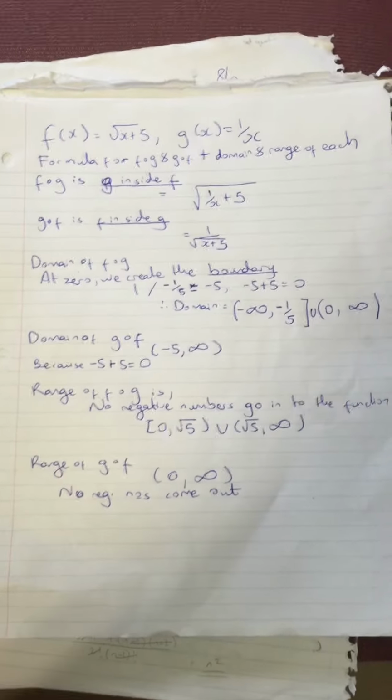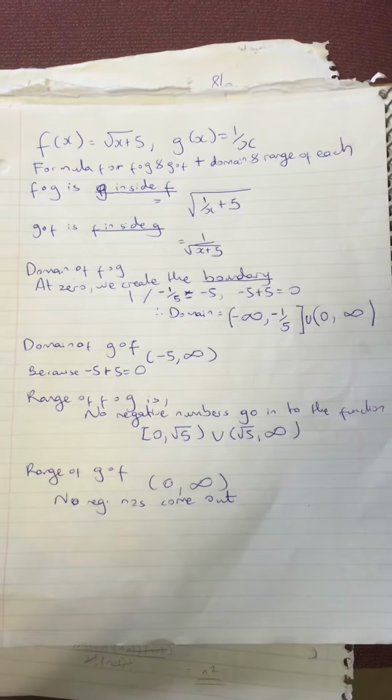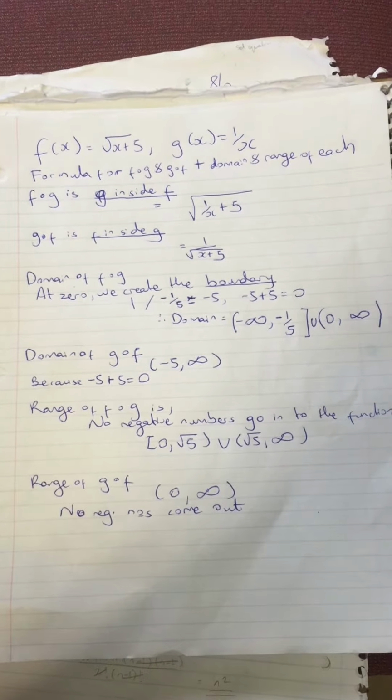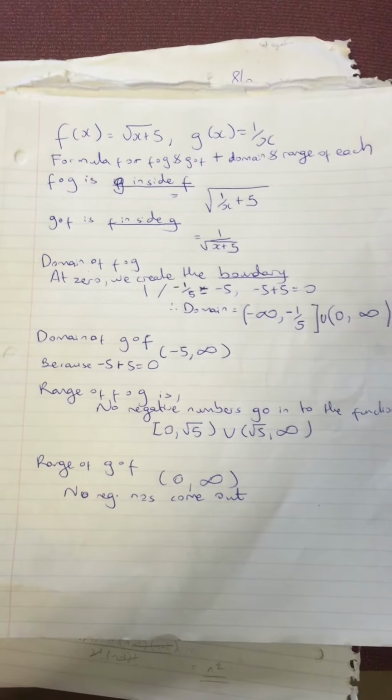In this video, we'll be looking at two functions, f of x, which is root x plus 5, and g of x, which is 1 over x.